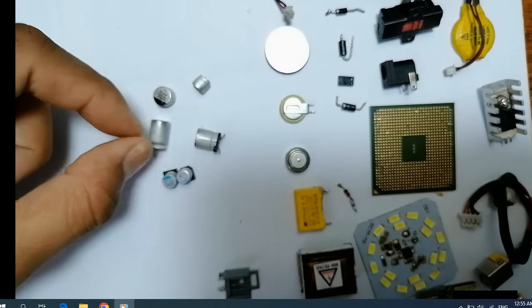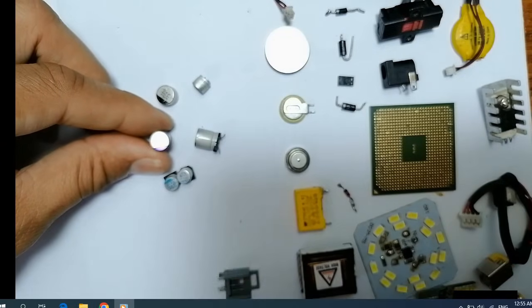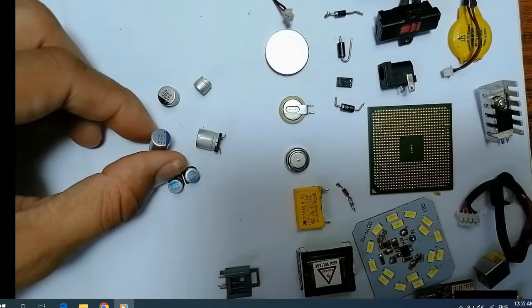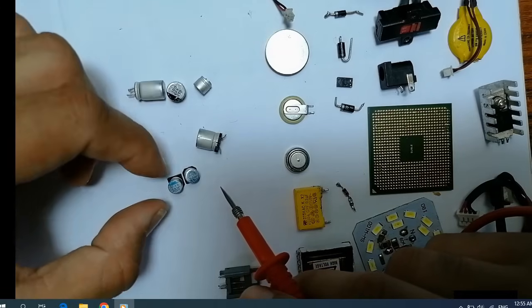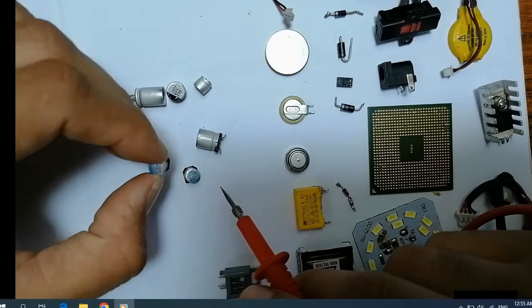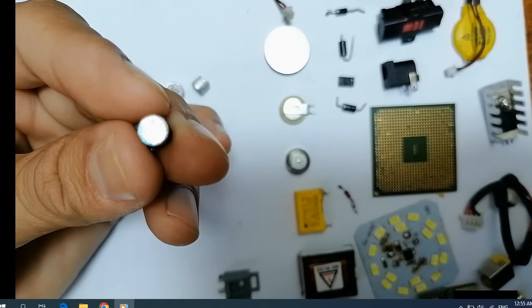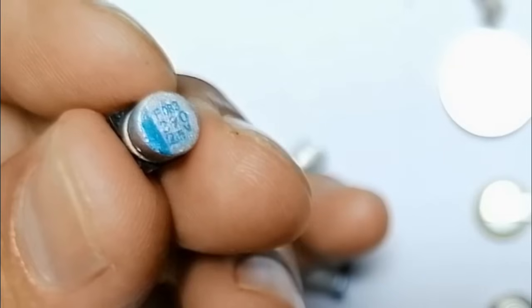So over here we have an electrolytic capacitor or chemical capacitor. This is another type of electrolytic capacitor. We can call it SMD capacitors. We find this kind of capacitor in the computer motherboard and also in the laptop motherboard, okay? So basically it has two characteristics, the voltage and the unit in farad.